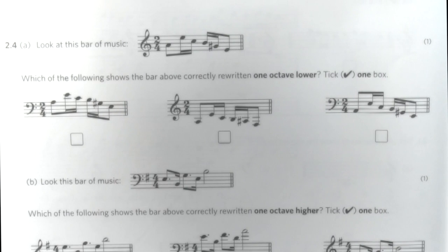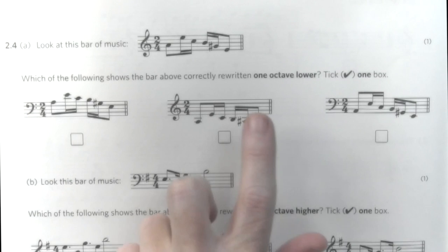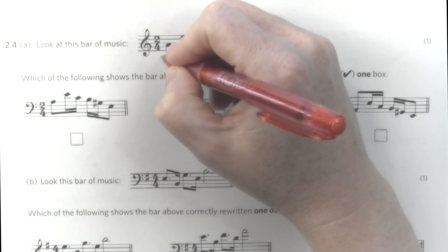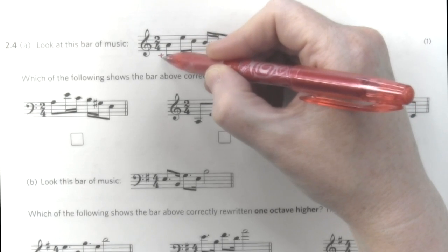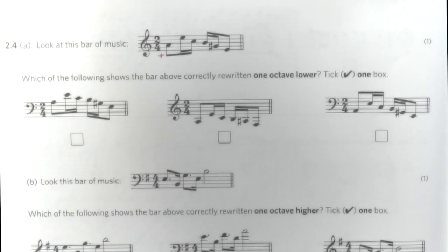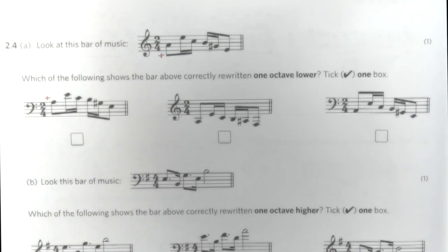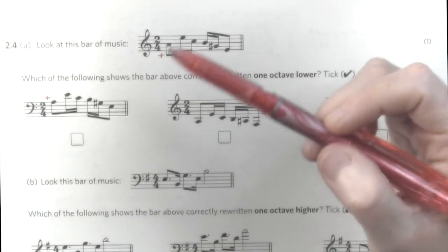Exercise 4. We need to tick one box that shows this bar correctly rewritten one octave lower. Again, to answer this question, we need to say and repeat this mnemonic: if the pitch you want to know, middle C, are you above or below? Middle C is down here, so this is La, nearly an octave higher than Do. This La in bass clef is just below middle C, so the difference between them, that this is above and this is below, so this is an octave lower already.